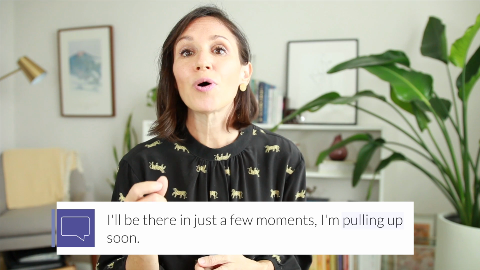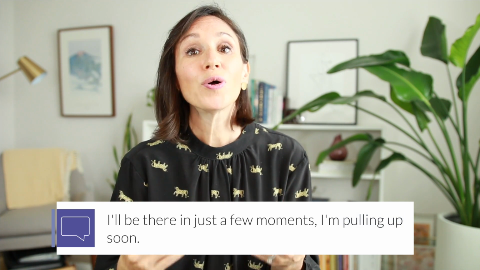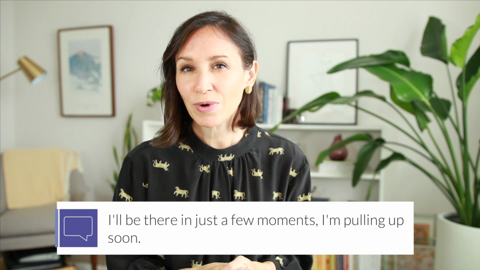If you go to the airport to pick up your friend, you're likely to pull up to the passenger pickup area. To pull up to a specific area means to stop your vehicle in a certain place. So once again, let's imagine you have a friend coming to visit you. You are driving to the airport to pick her up, and you know that she has already arrived. She sent you a text message to say, "I've landed, I have my bags, I'm waiting for you in the passenger pickup area." And you might call her to say, "I'll be there in just a few moments, I'm pulling up soon." Or, "I'll pull up to the passenger pickup area in just 1 or 2 minutes."